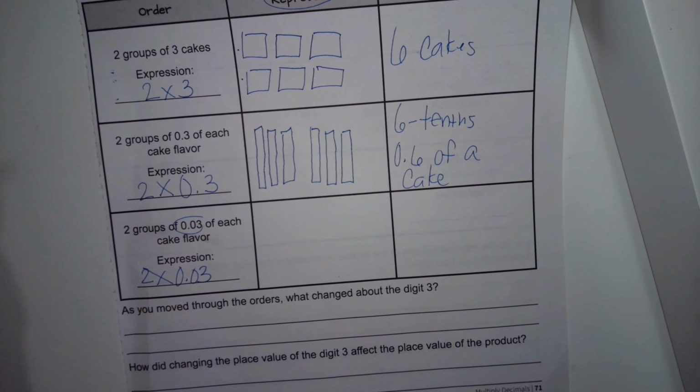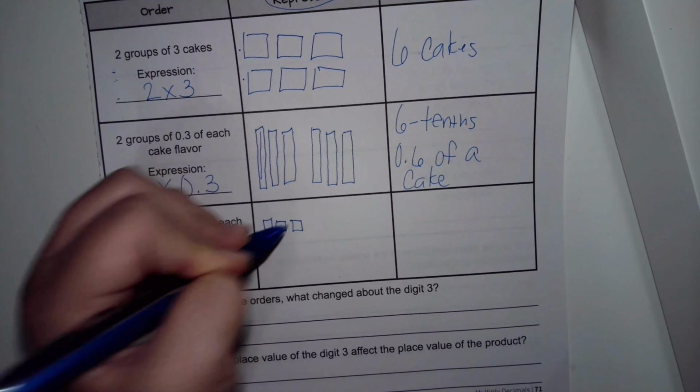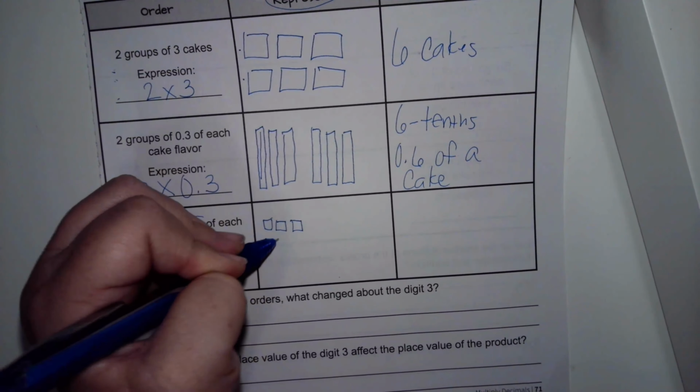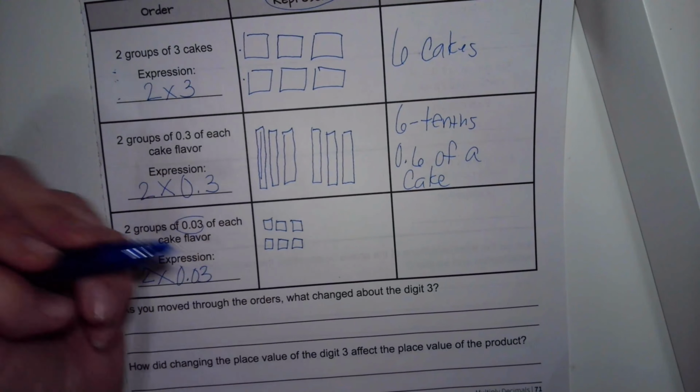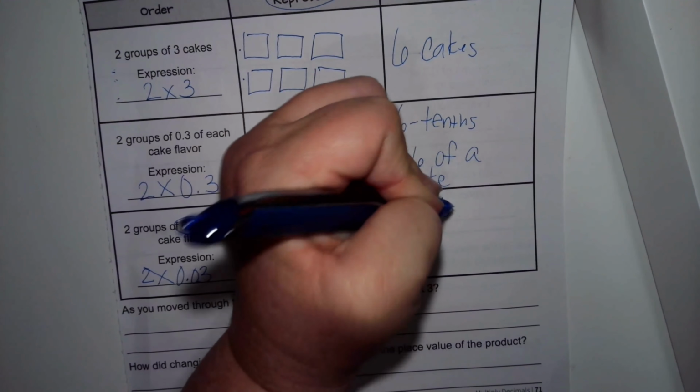So here are my 2 groups, 1 and 2. Each group has 3. If I count it again, I have 6/100. Or I can write it by decimal, 6/100 of a cake.